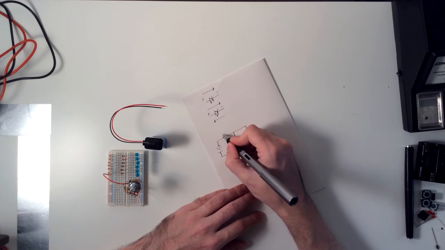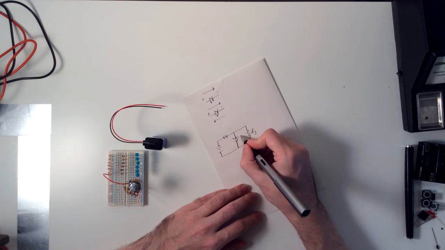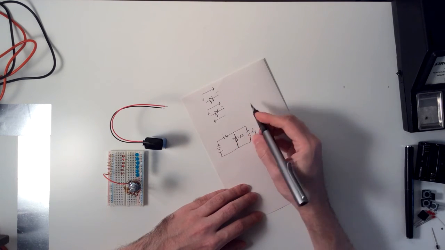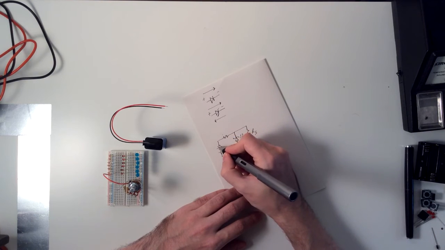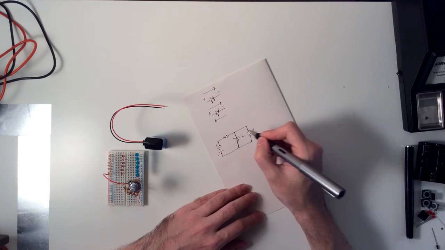And then we've got a stabilizing resistor here. This is kind of important. I'll get into that in a minute. And let's say this is a 12-volt Zener diode. It's in the reverse bias direction. So we've got the positive terminal of the battery here and the negative terminal of the battery there.